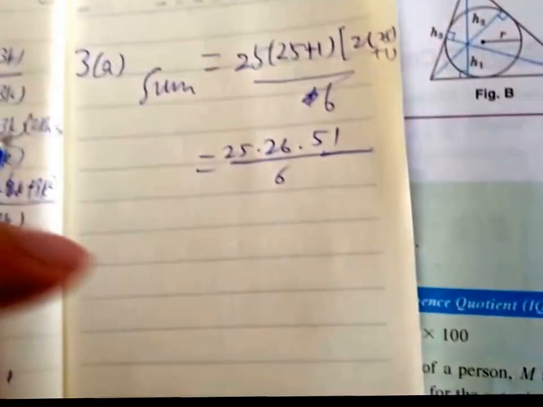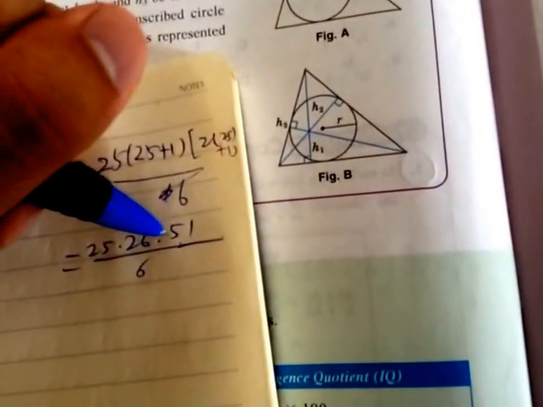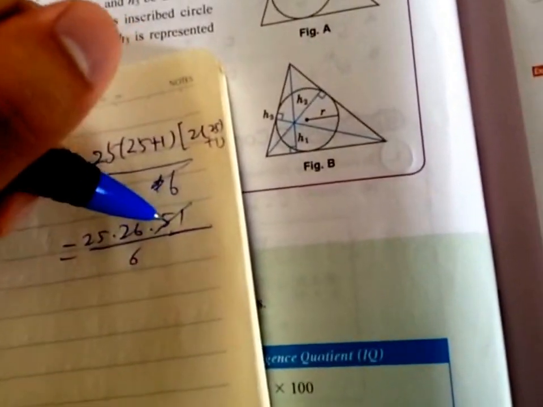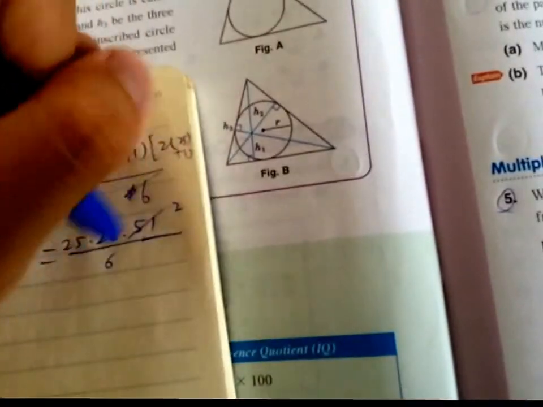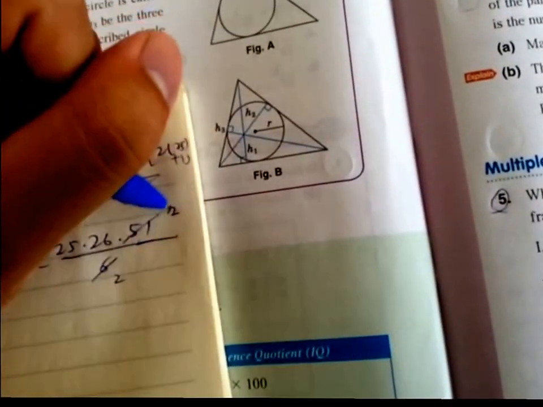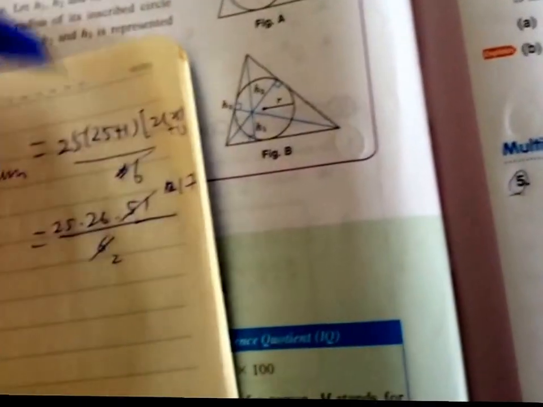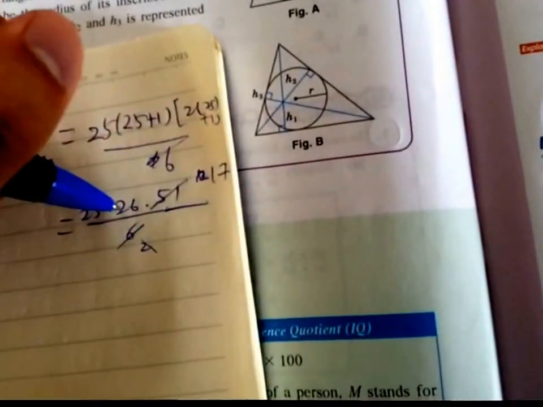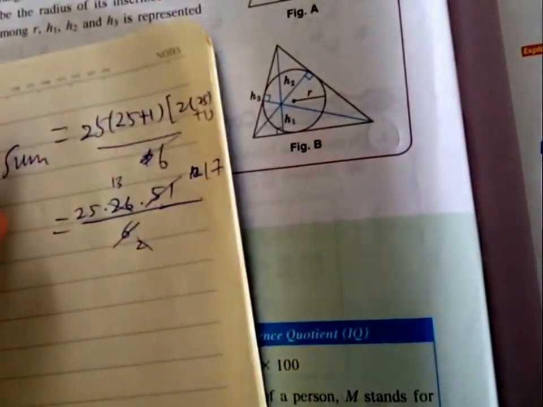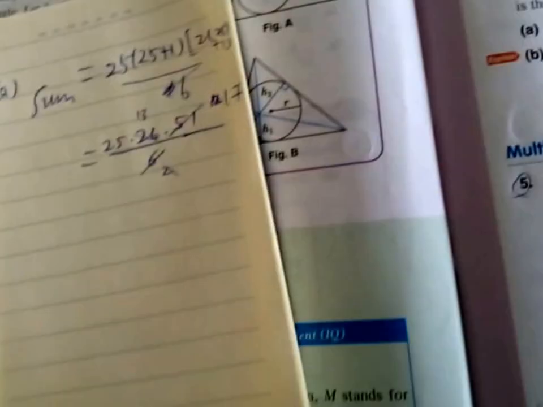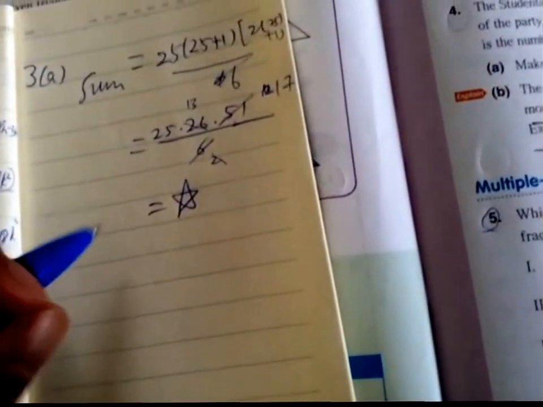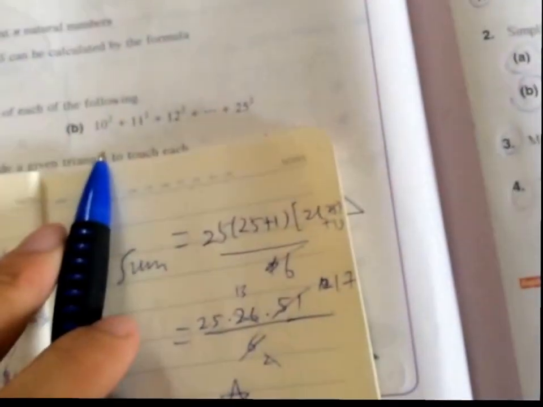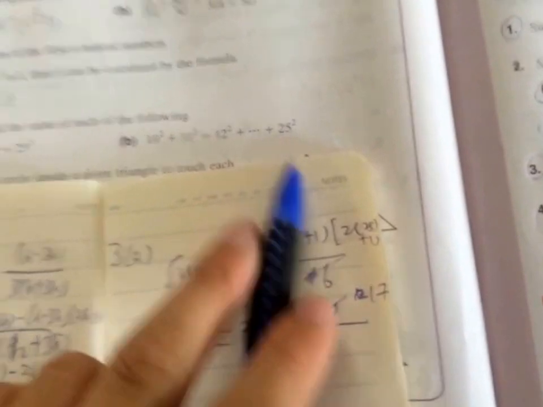Okay. This is a factor of 5 plus 1 is 6, so it's factor 3. So 2, this one is 17, and this 2, this 13, become 25 times 13 times 17, and you get an answer, star. Part B, 10 squared plus up to 25 squared.